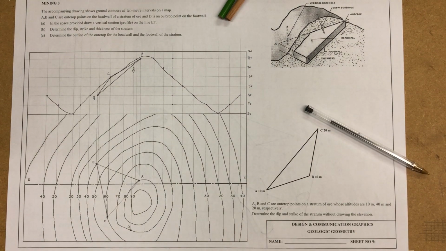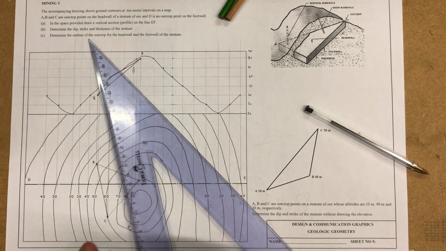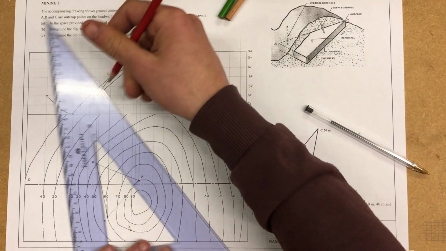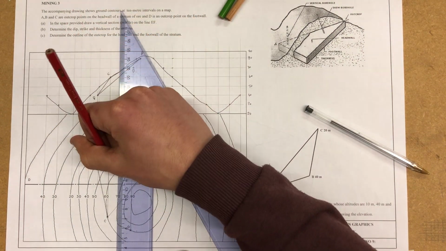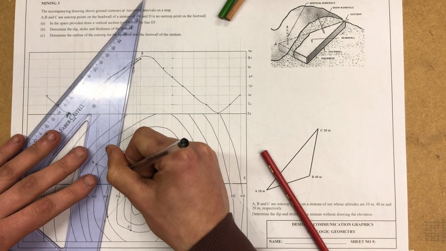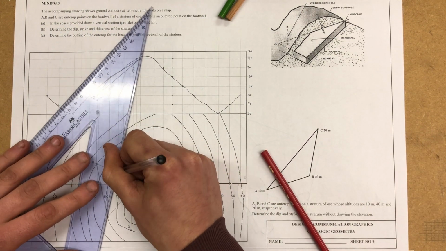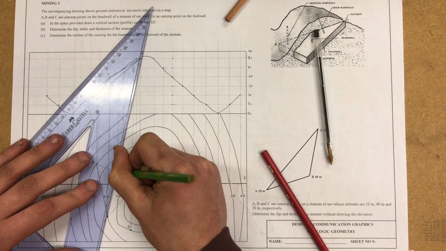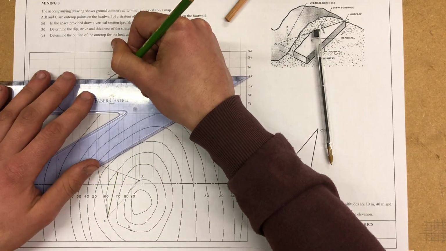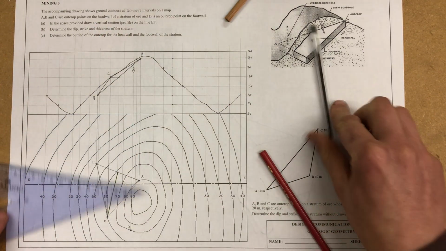Okay, so we got our horizontal line, which is from C across, where it intersects AB, we bring it down, cuts AB, joins back to C, and that's our strike line there. Okay, and that's our true length, our strike and our true length.